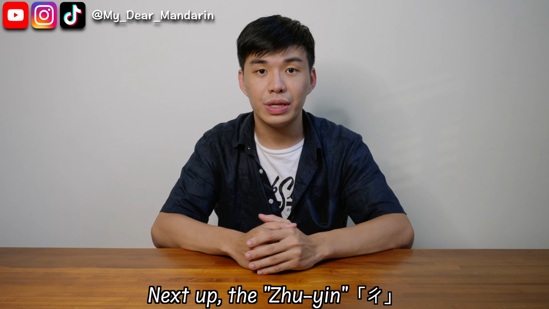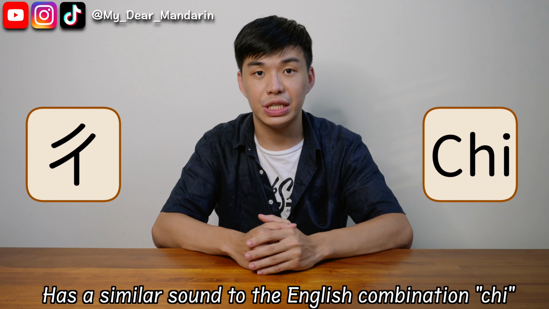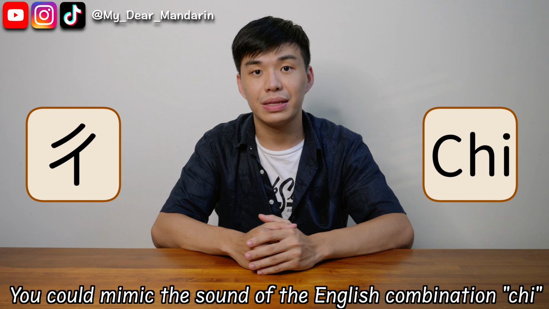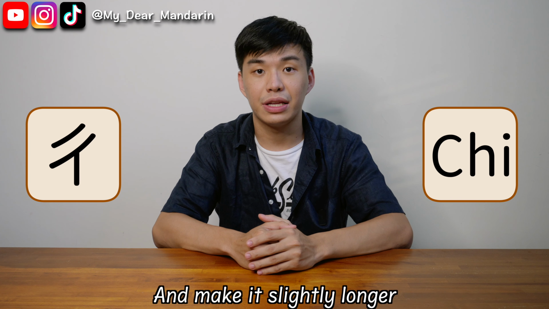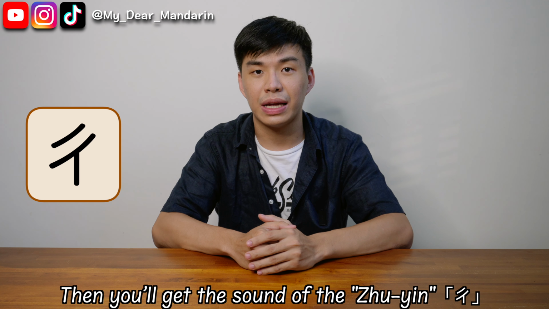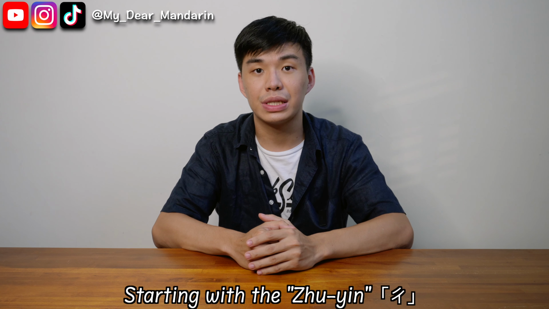Next up, Zhu-yin chi has a similar sound to the English combination chi. You can mimic the sound of the English combination chi and make it slightly longer, and you'll get the sound of the Zhu-yin chi. Now we are going to go through some combinations starting with the Zhu-yin chi. Remember to mimic the sound of the tones as well, as they are as important as the Zhu-yin combinations themselves.